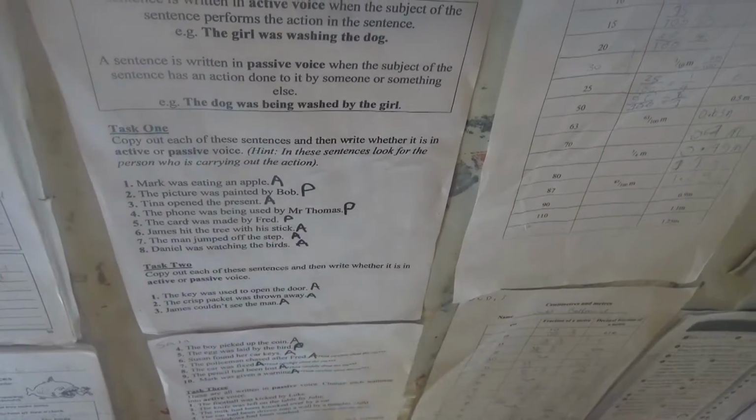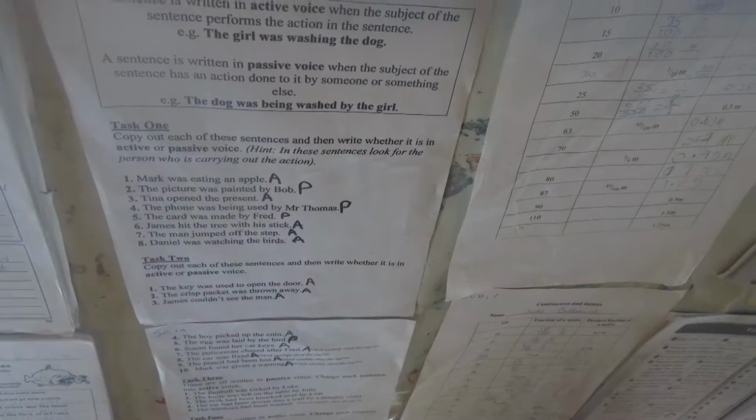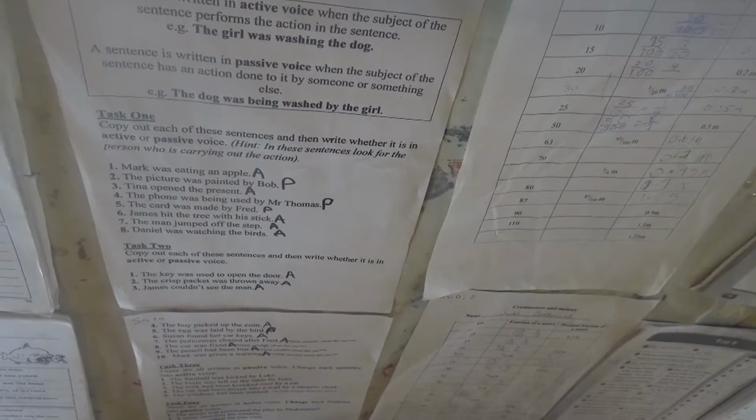Can you give me an example? Both of you can take turns. Can you give me an example, Judith, of a passive sentence? A passive sentence like I went shopping. That wouldn't be a passive sentence. Can you choose one from there? From there. Yes. The cart was made by Fred. Okay, so that's a passive sentence. The cart was made by Fred.